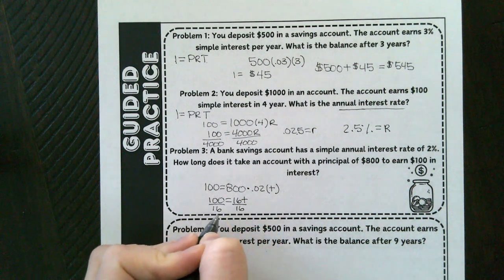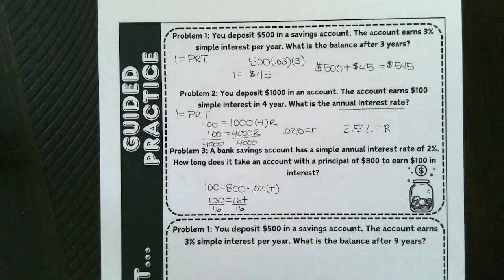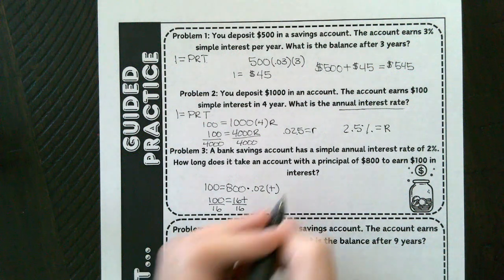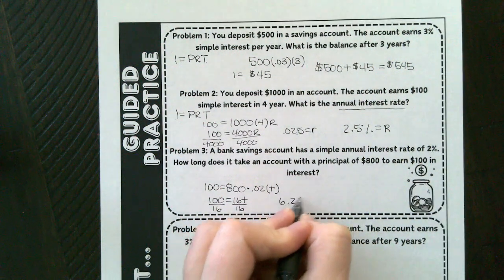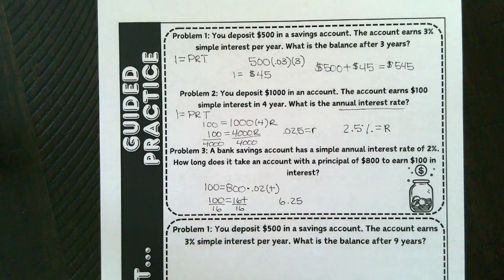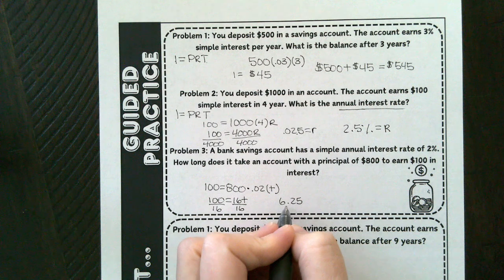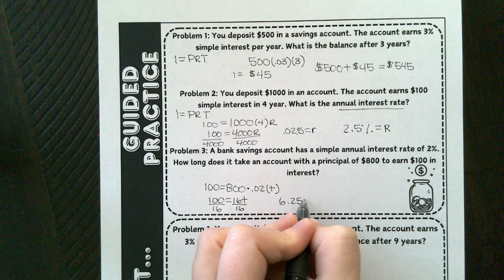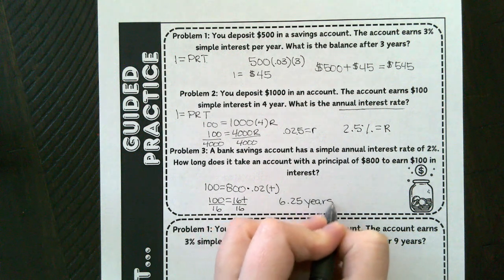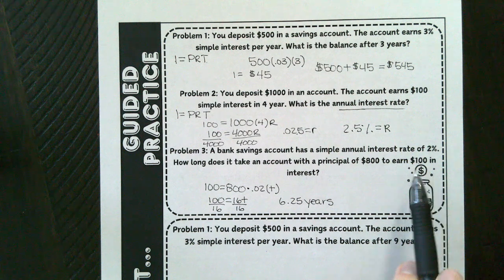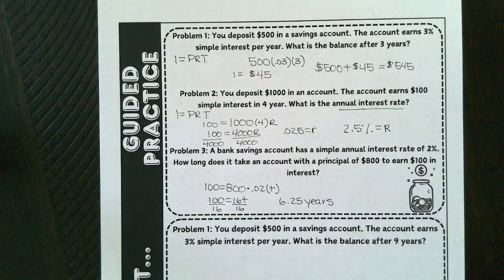So 100 divided by 16, if I throw that into my calculator really quick, that's going to get me 6.25, or 6 and 25 hundredths. So it will take 6.25 years to earn $100 on my $800 in my savings account.